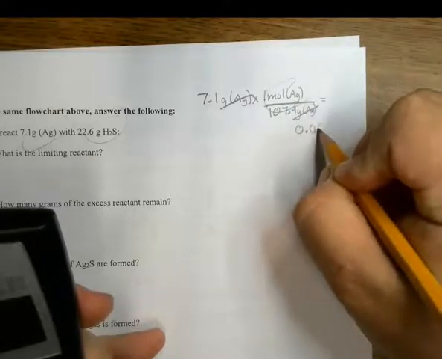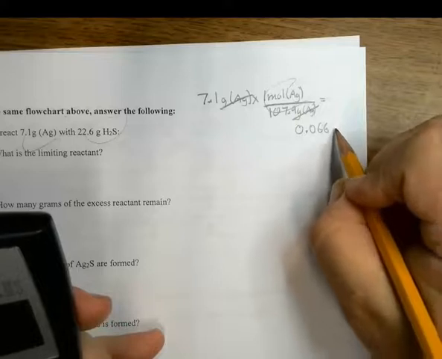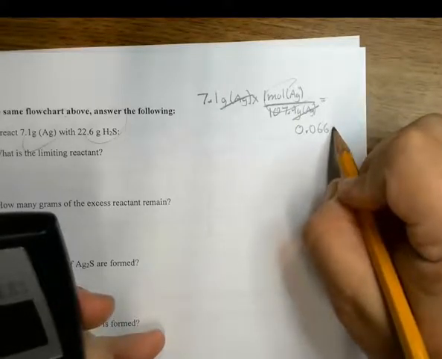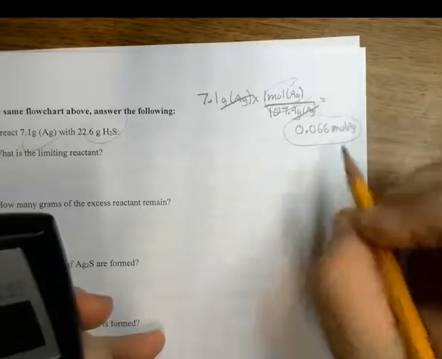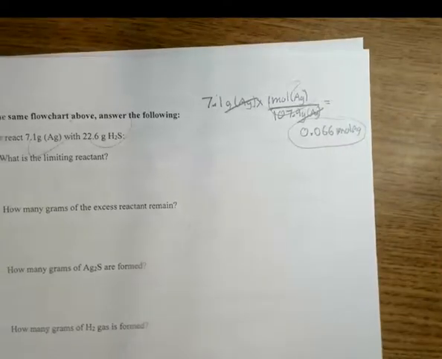I think in class I may have written that as 0.66, so if I did, you may have to correct your numbers there. It's that many grams, that many moles of silver. Okay, so this is one of our key numbers that we're going to use inside the chemical equation.